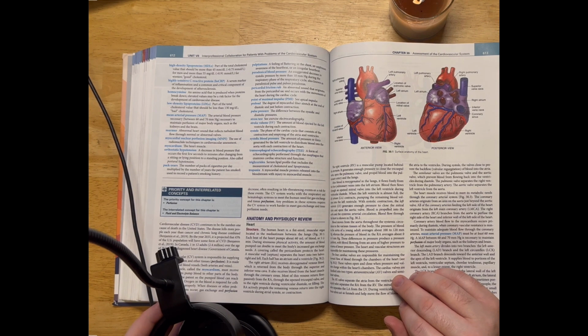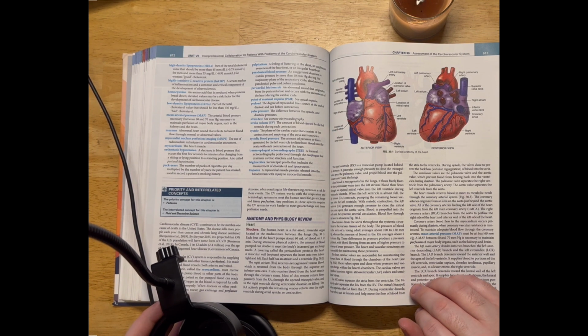The cardiac valves are classified into 2 types: the atrioventricular valves and the semilunar valves. The AV valves separate the atria from the ventricles. The tricuspid valve separates the right atrium from the right ventricle. The mitral or bicuspid valve separates the left atrium from the left ventricle.